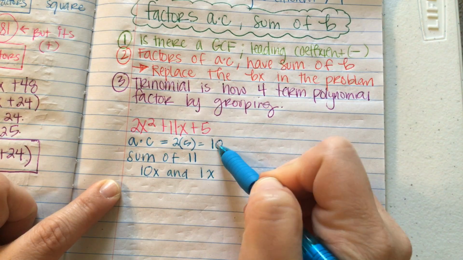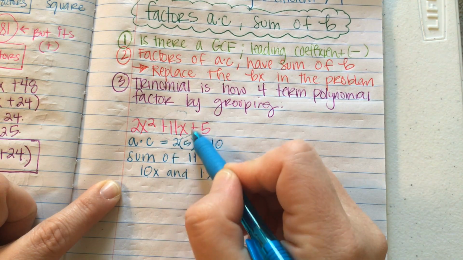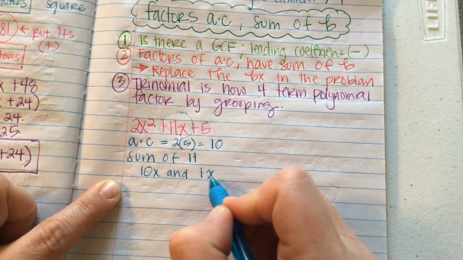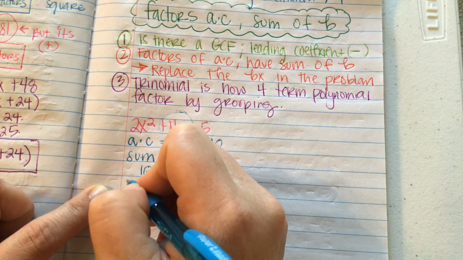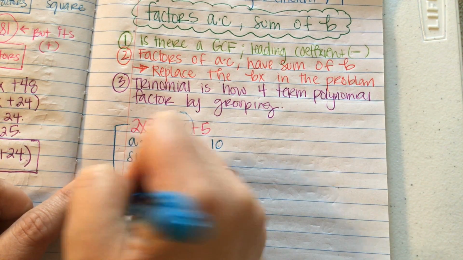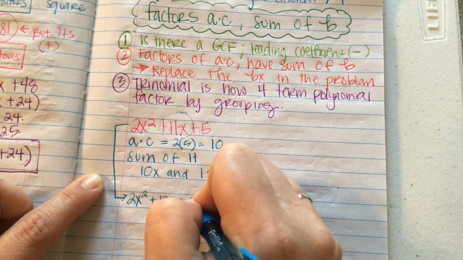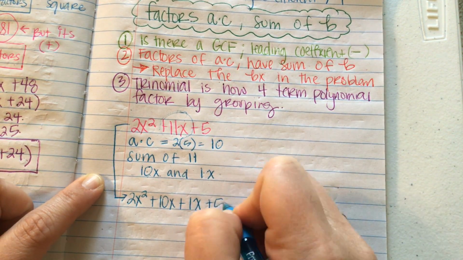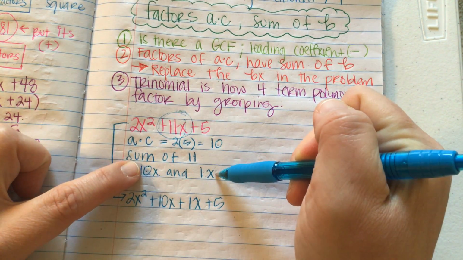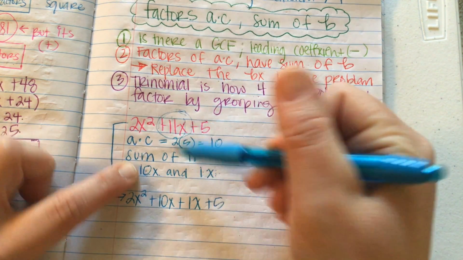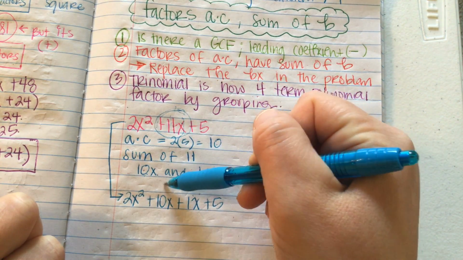10 times 1 is 10, and 10 plus 1 is 11. So I'm going to replace 11x with 10x and 1x because that makes a true statement. So my problem now is going to become 2x squared plus 10x plus 1x plus 5, because I'm replacing this middle term, this bx term, with these two values, because 10x plus 1x makes 11x. So it's still the same problem. I just split this 11x into two factors.